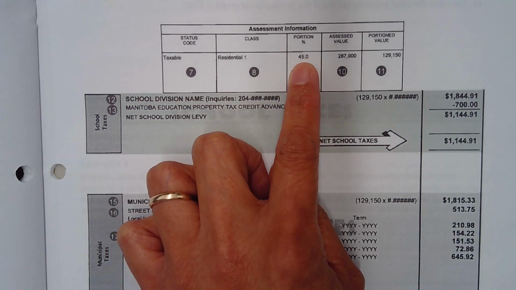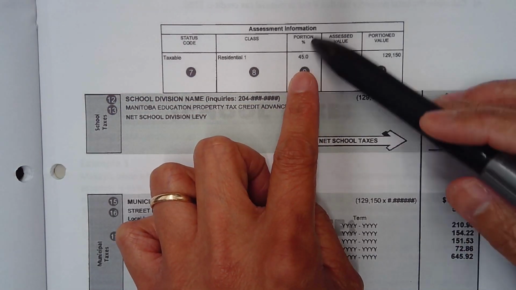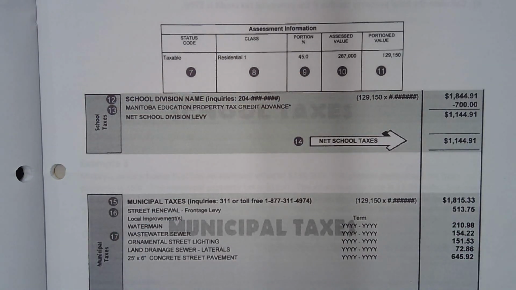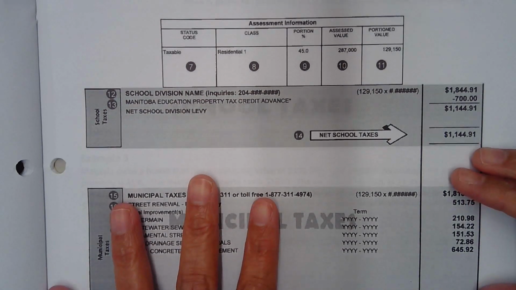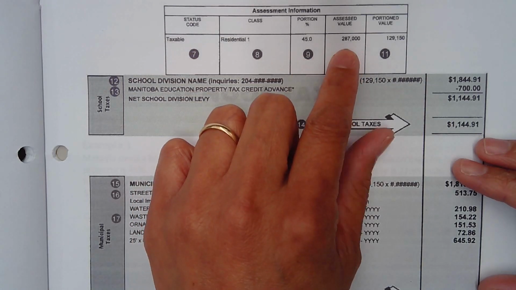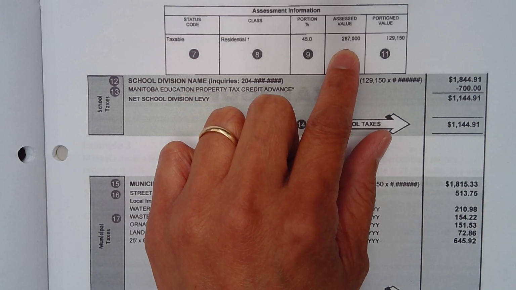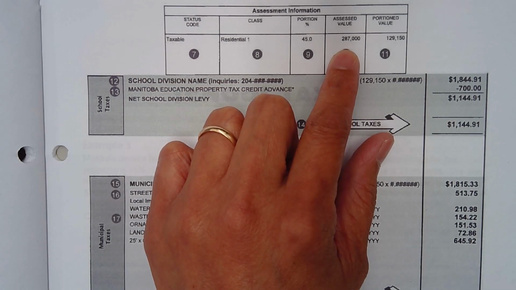Yesterday we talked about portion assessment. Okay, we had to multiply by 45%. So this is the percent, the portion that we're interested in terms of calculating our property tax. Okay, so this portion, 45%. Assessed value, how much is the value of your property?